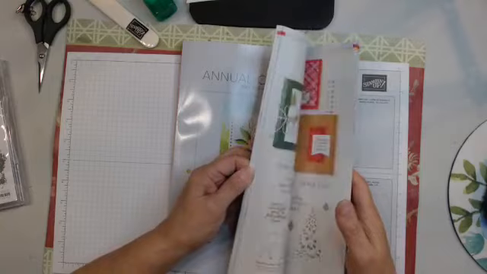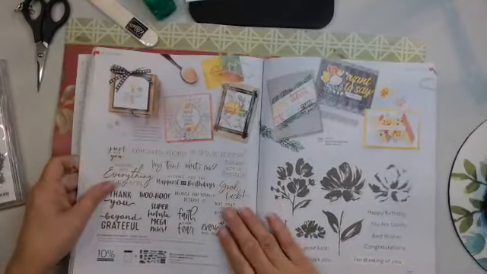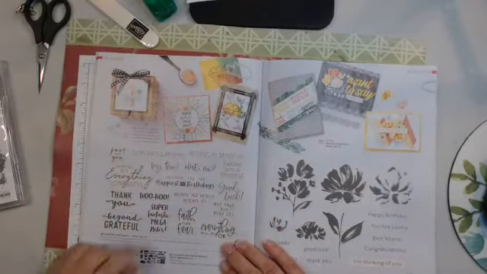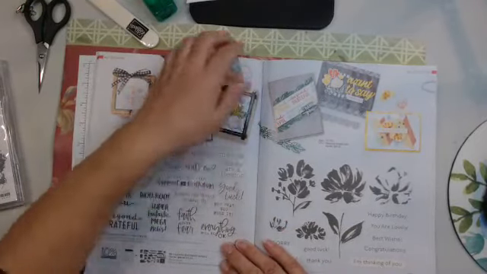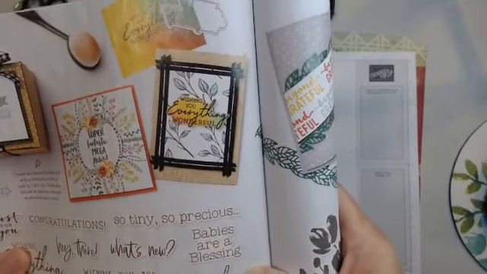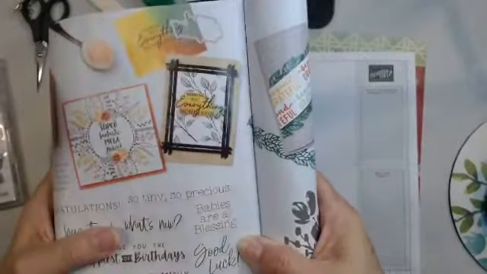And if you want a catalog and you don't already have a demonstrator, reach out to me and I'd be happy to help you. This is the page I landed on, page 38, and this is the card up here that I was inspired to copy. Try to hold it up there so you can see it more closely. All right, so that's basically what we're going to replicate in my own fashion.